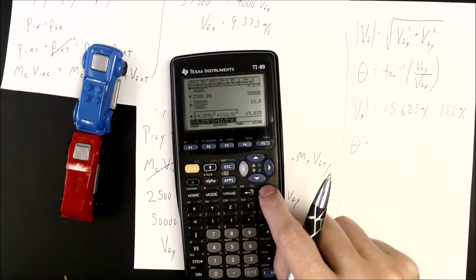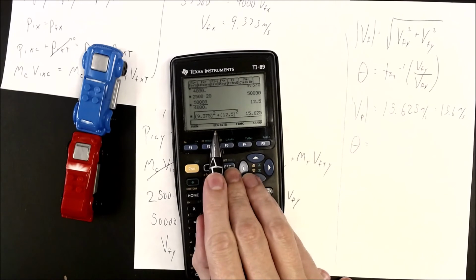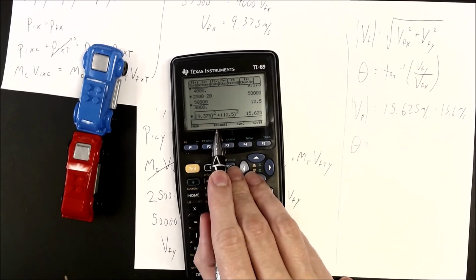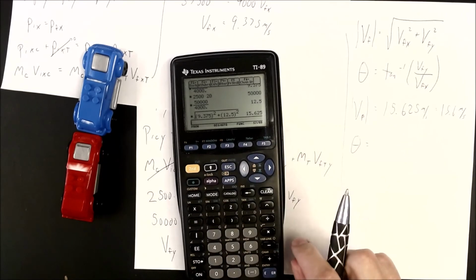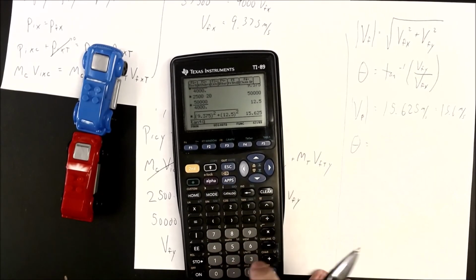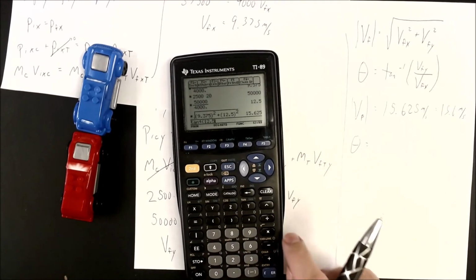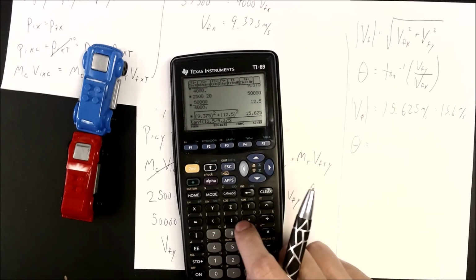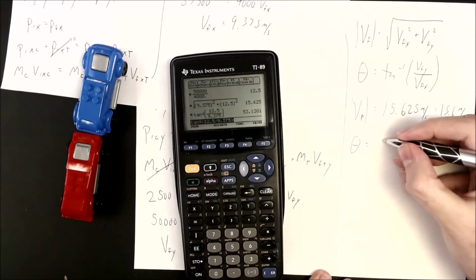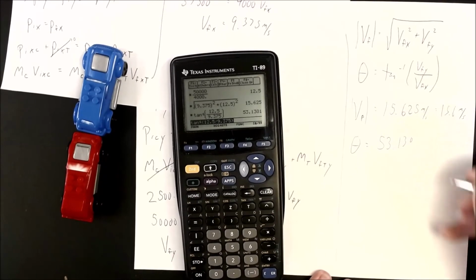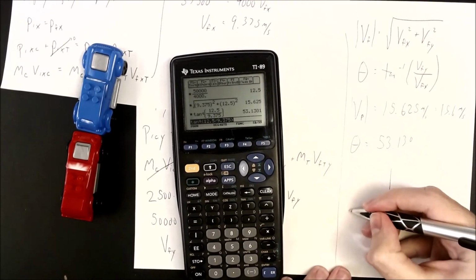Well, theta is going to be, remember, we probably want it in degrees, so make sure that you know what units you're in. We can find the inverse tangent of the y, which is 12.5, divided by the x, which is 9.375. And we find that theta is 53.13 degrees.